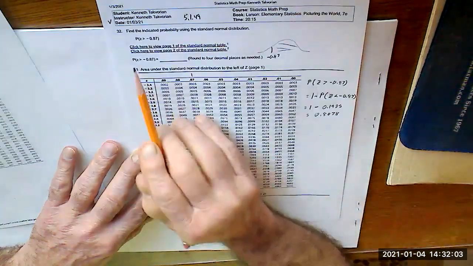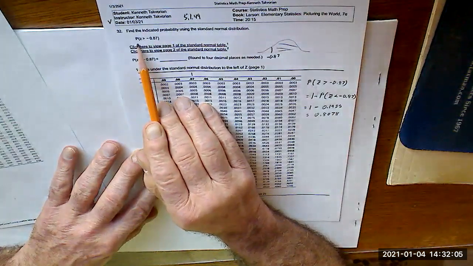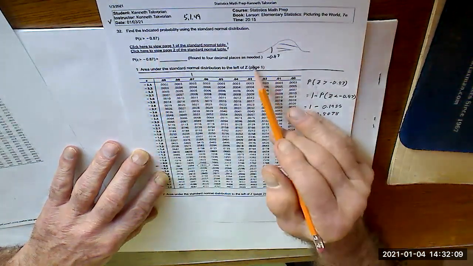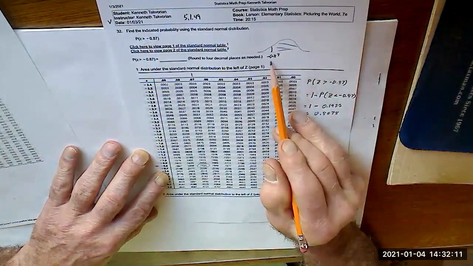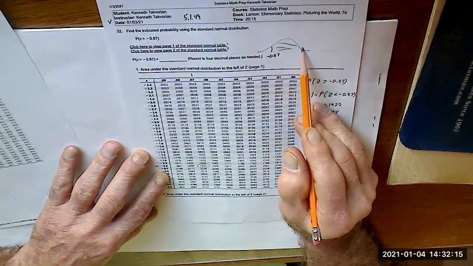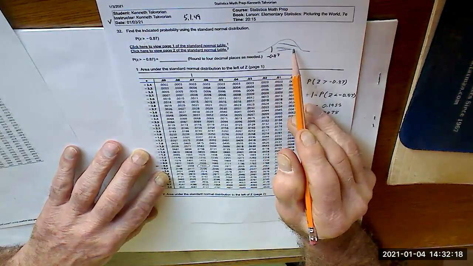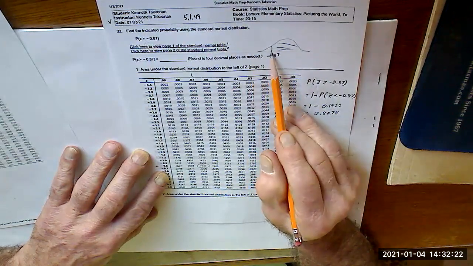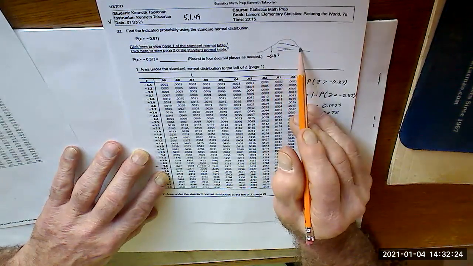For our last problem, we're asked to find the probability that z is greater than minus 0.87. So here's the standard normal curve. I graph z equals negative 0.87. We want the area to the right. Remember, the standard normal table calculates the area from the left up to, not the area to the right.